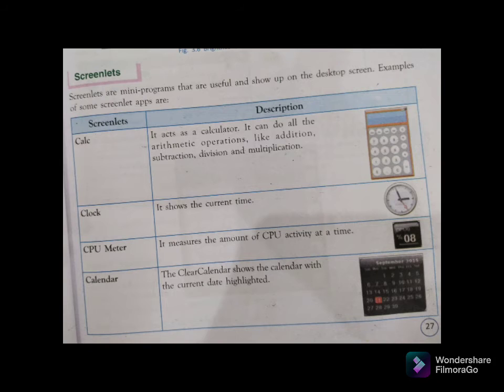First, calc. Calc acts as a calculator and performs arithmetic operations like division, multiplication, subtraction and addition. Then next is clock. Clock will show the current time.